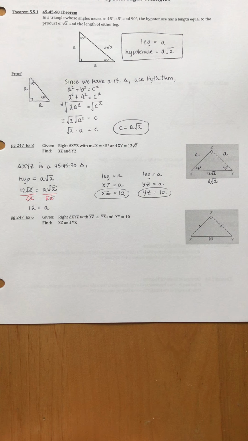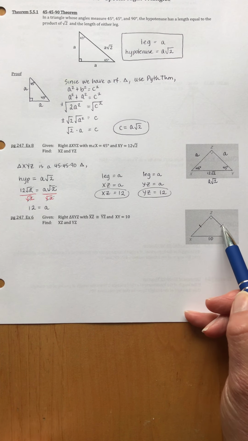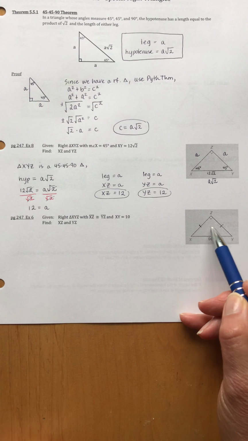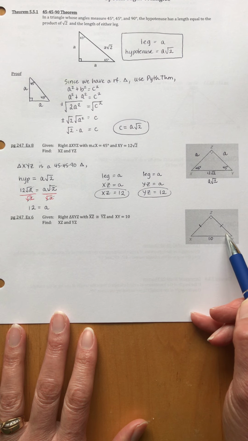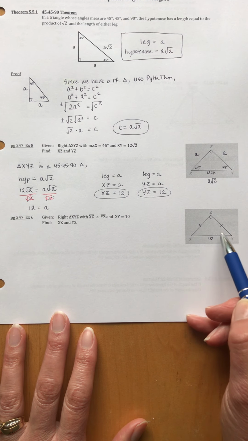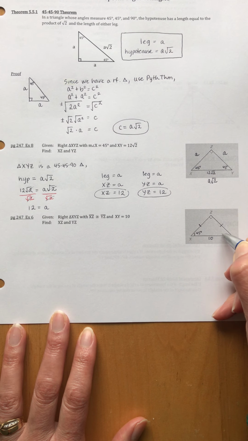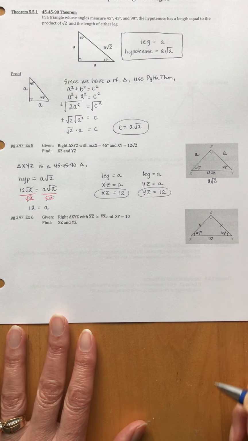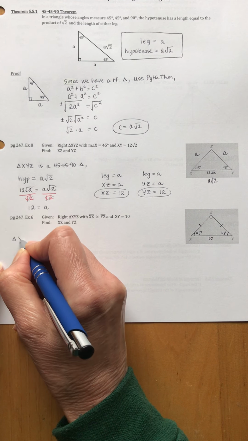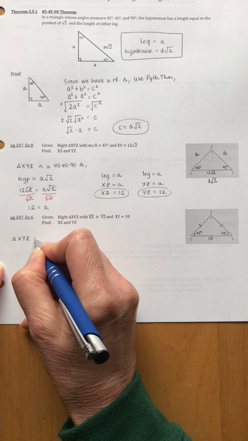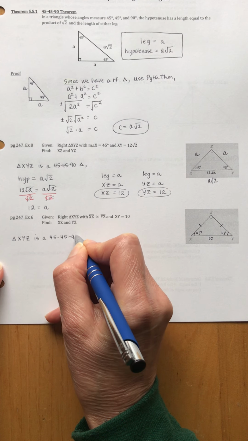Okay, when we look at this, what do we know? We have a right angle, and we know that this is an isosceles triangle, right? These two sides are congruent, which means these two angles must be congruent. And all we have is 90 degrees for those two, so each one would have to be 45. So let's go ahead and put that in. And once we know that, then we can say that triangle XYZ is a 45, 45, 90 triangle.